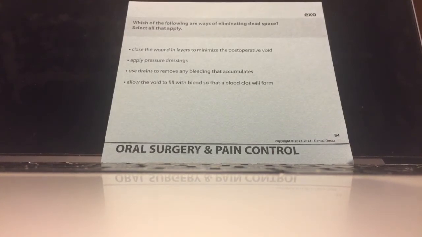Which of the following are ways of eliminating dead space? Select all that apply. Close the wound in layers to minimize the post-operative void. Apply pressure dressings. Use drains to remove any bleeding that accumulates. Allow the void to fill with blood so that a blood clot will form.